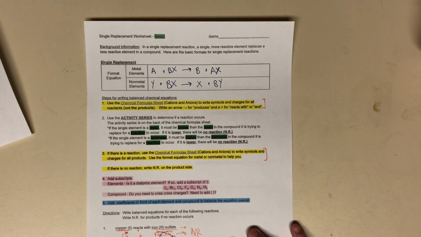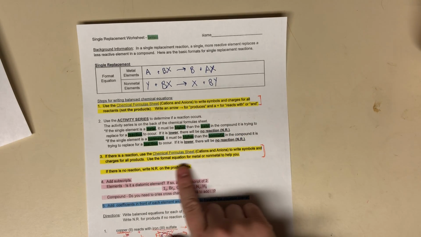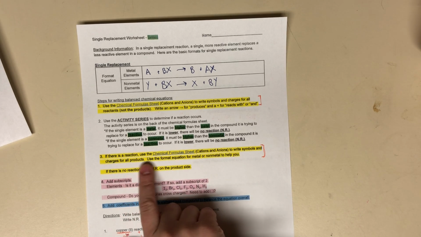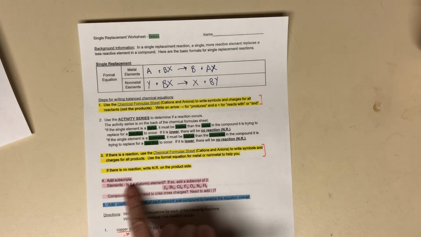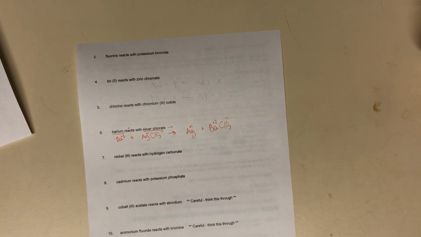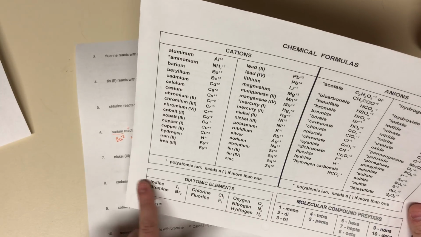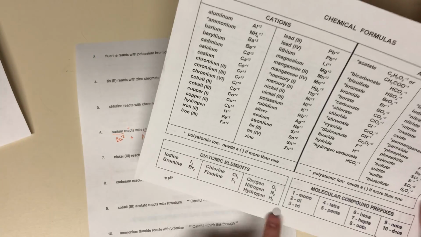Okay. Let's make sure we did all our steps. We wrote that down. We used our activity series. If there's a reaction, we wrote out our products. So now we have to add subscripts and make sure there's no diatomic elements. So barium is not on our diatomics element sheet, and neither is silver.